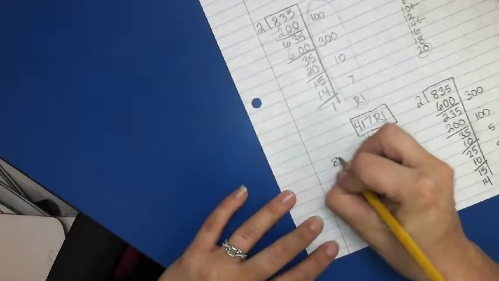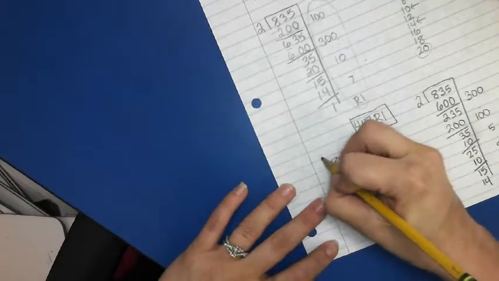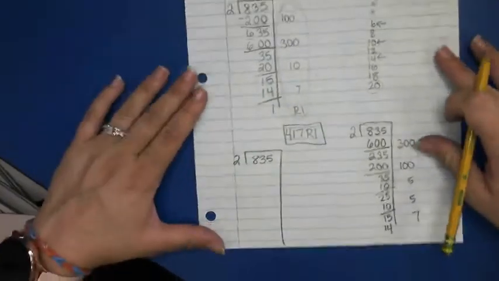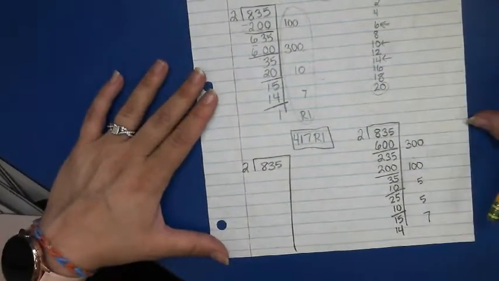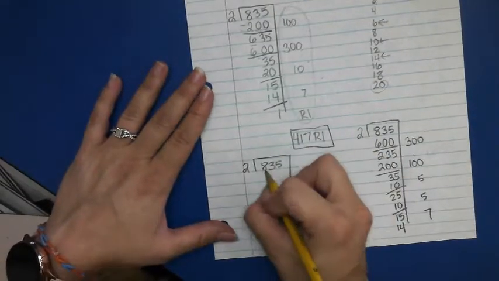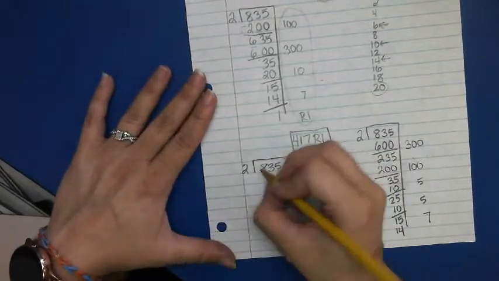We could work it even a third way. We could take 835, divide it by 2. And maybe this time I want to start by trying to think of the shortest way. If we look at this number, it would be just take out 800.